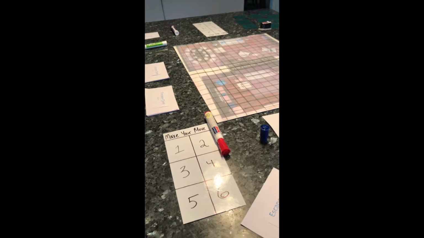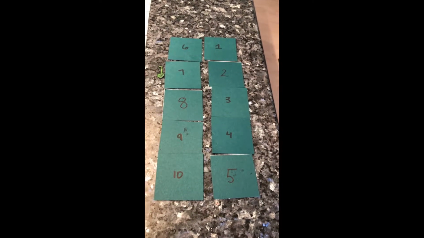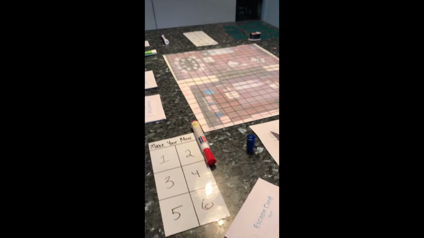So what I have done is I have laid out all the cards, so when my opponent needs one of the cards, I can easily give it to them. And they are face down so they do not see.